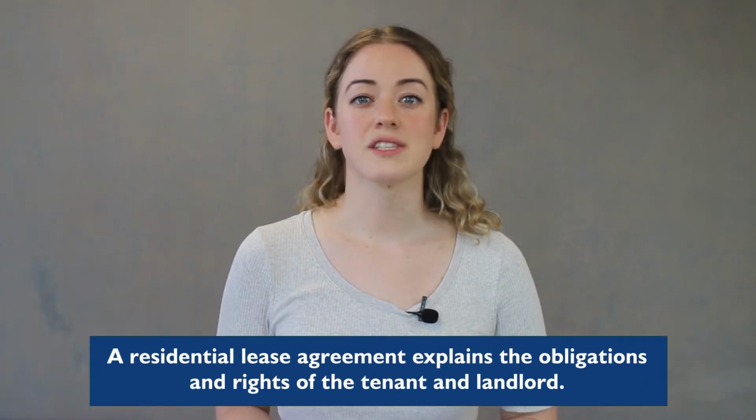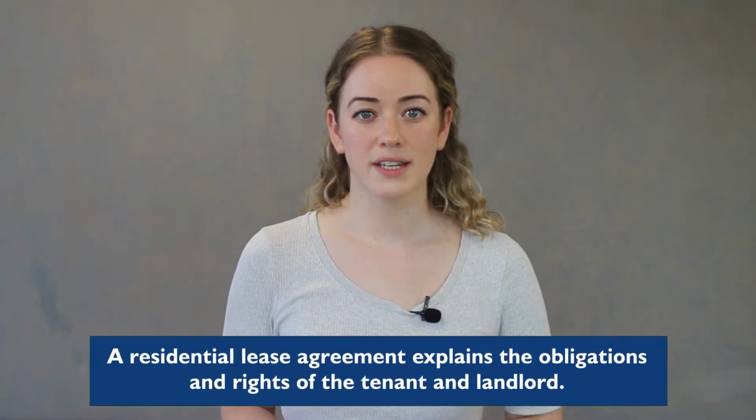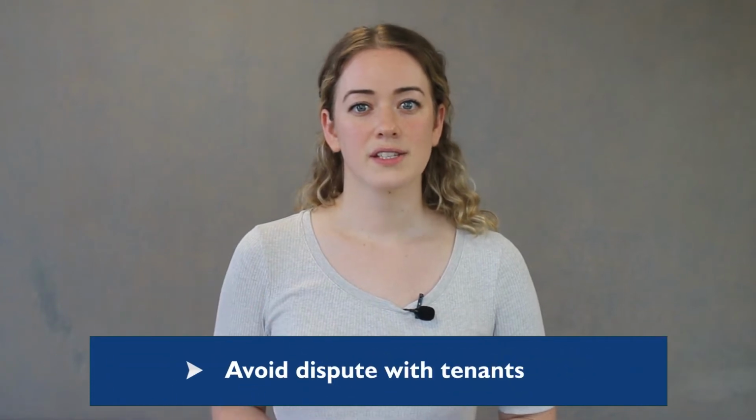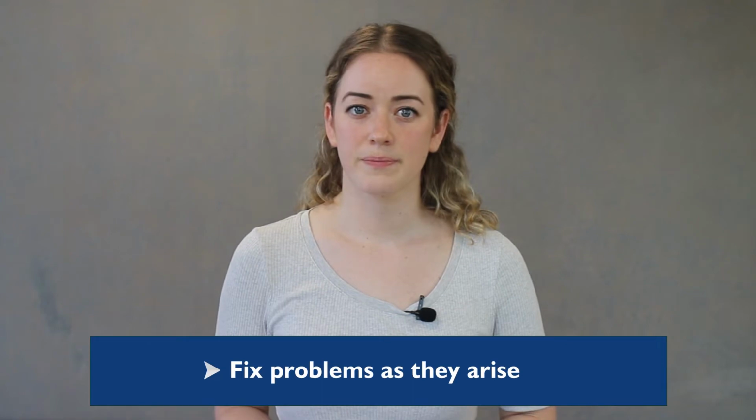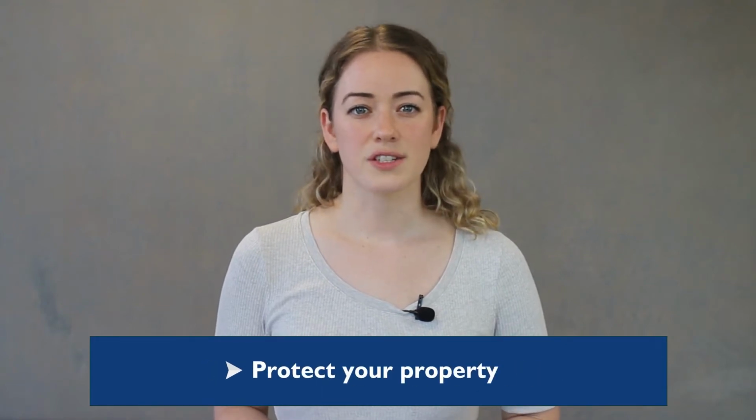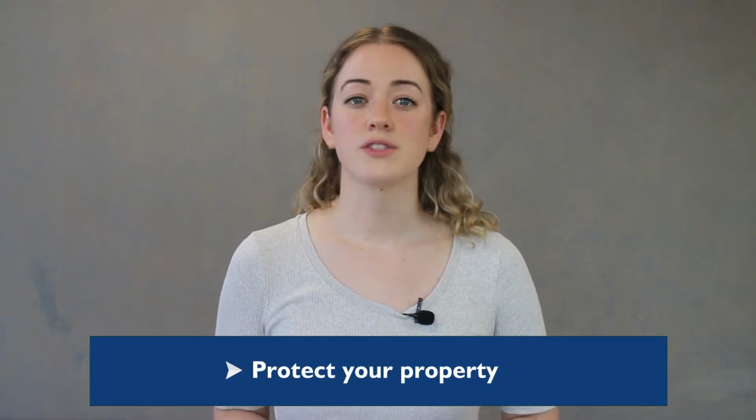First, let's start by defining what a residential lease agreement is. A residential lease agreement is a legally binding contract that explains the obligations and rights of both the tenant and landlord. Having a lease agreement helps you avoid disputes with your tenants and fix problems when they arise. In the case where you have to take action to protect your property, a lease agreement is your first line of defense. Next, let's go over what should be included in a lease agreement.